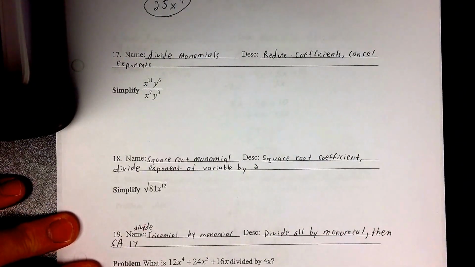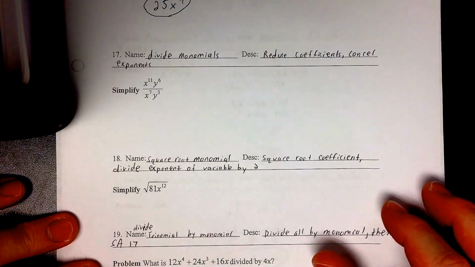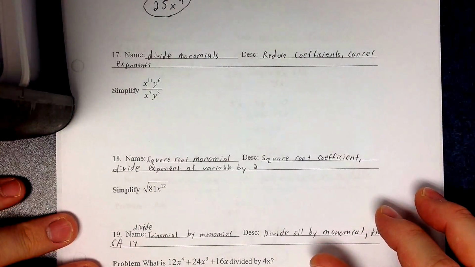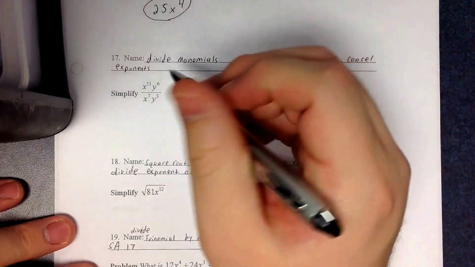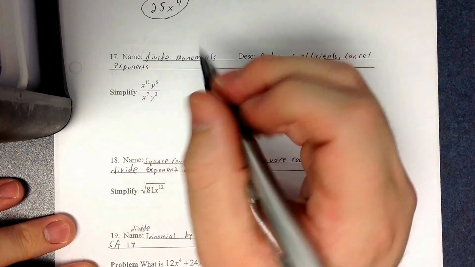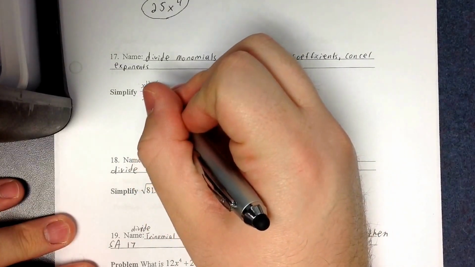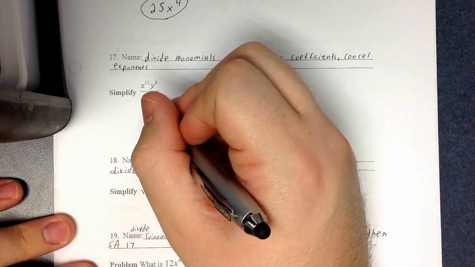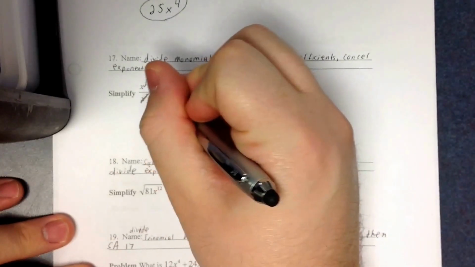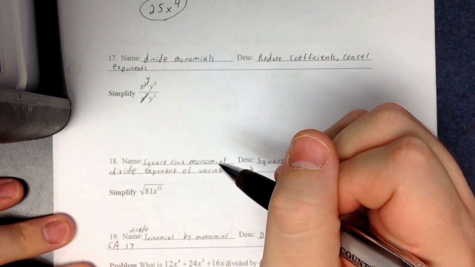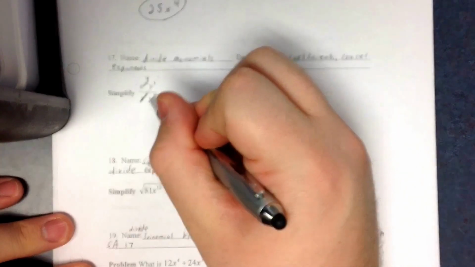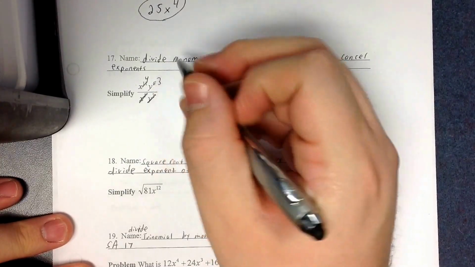Okay, 17. Simplify x to the 11th, y to the 6th over x to the 7th, y to the 3rd. So I want to reduce coefficients and cancel exponents. Again, the coefficients in front are 1s, so 1 over 1 is still 1. Now this is like having 11 x's on top and 7 on the bottom. So I would be able to get rid of all 7 on the bottom, which would leave me with 4 on top. I could get rid of all 3 y's on the bottom, which leaves me with 3 on top.